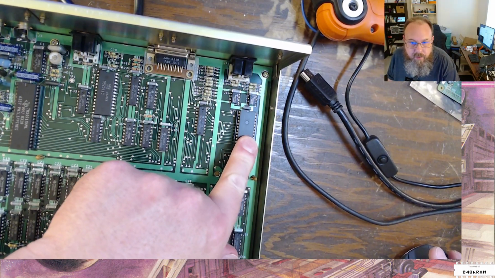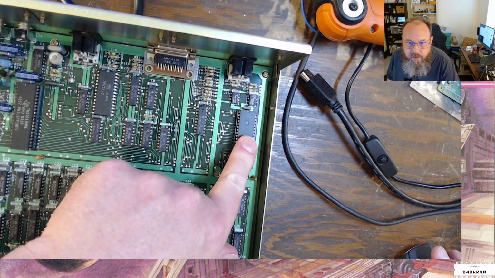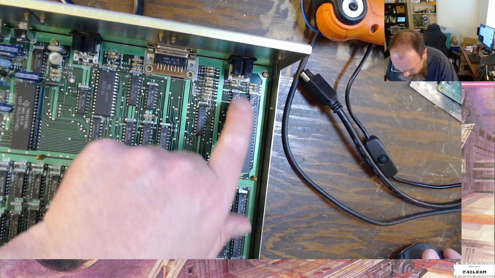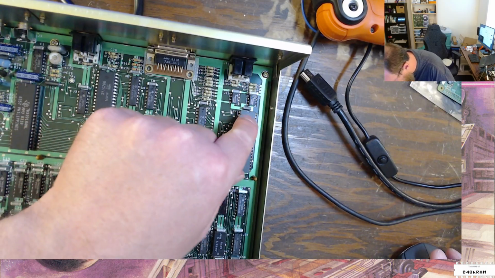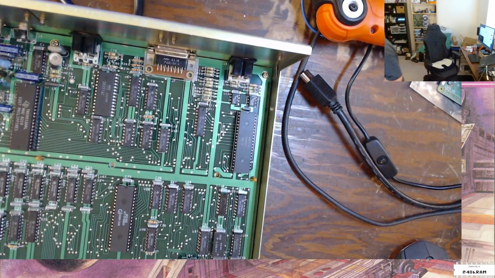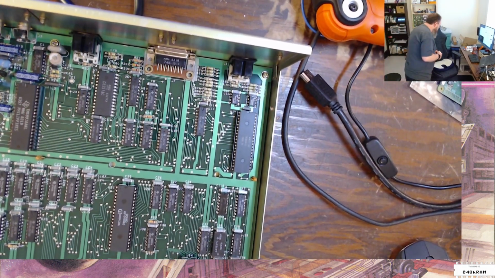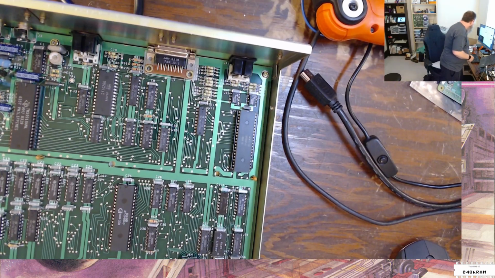All right, I'm looking where all these capacitors are. They're just part of the transceiver. Yeah, so I guess we will get the puller and yank those guys. Yank this UART. All right, oh, this is decompressed.